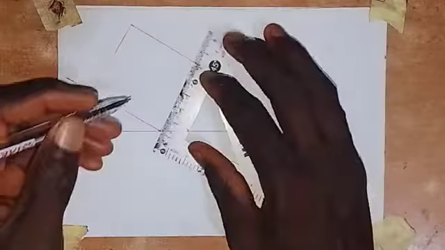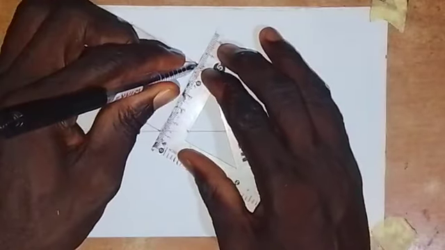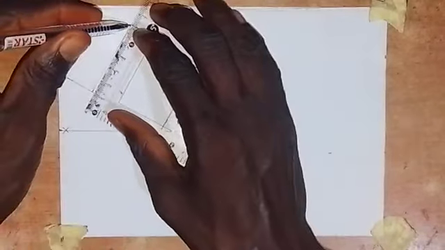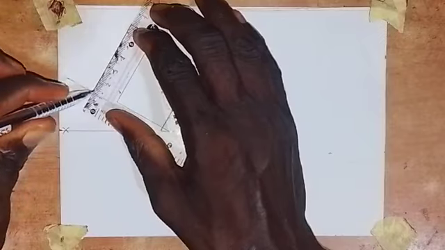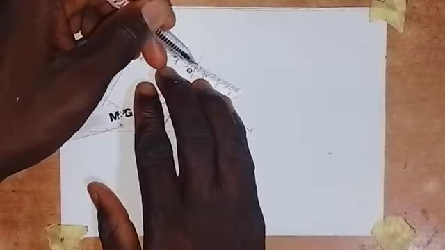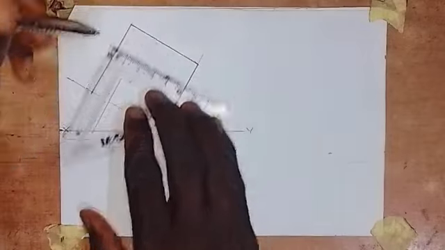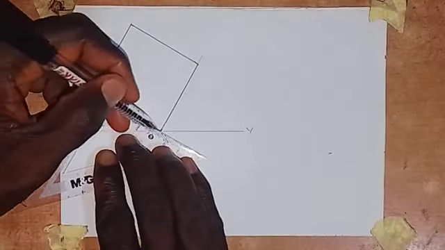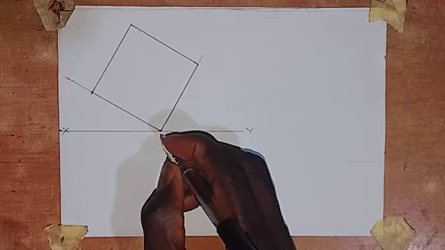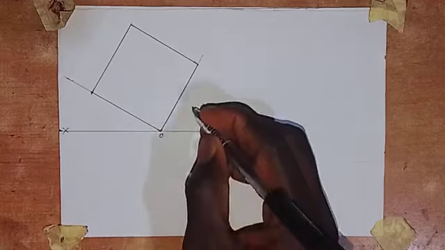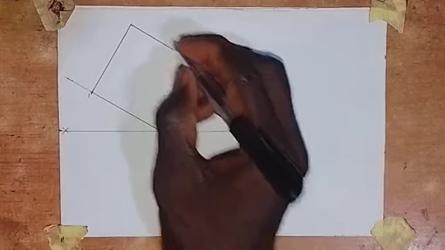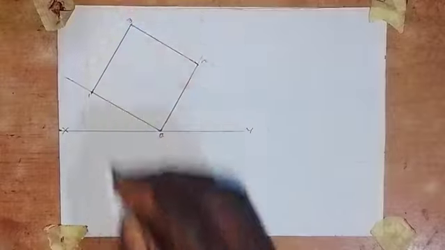Let's make it real. We make it a thick line like this, and we also make this a thick line, and this, and this. All right, so we have this. Let's number the points. I'll call this point 0, this point 1, this point 2, and this point 3.